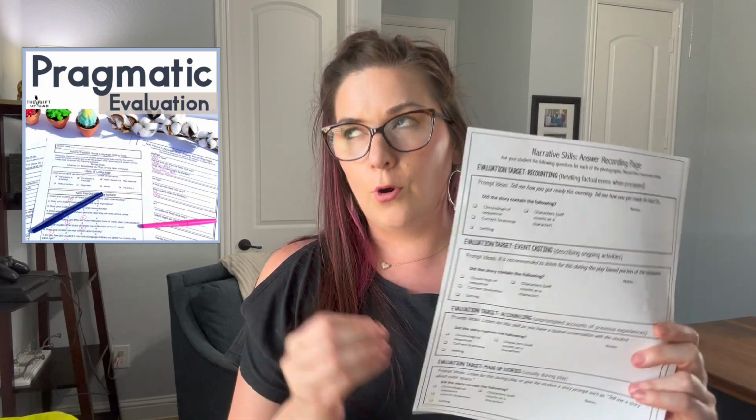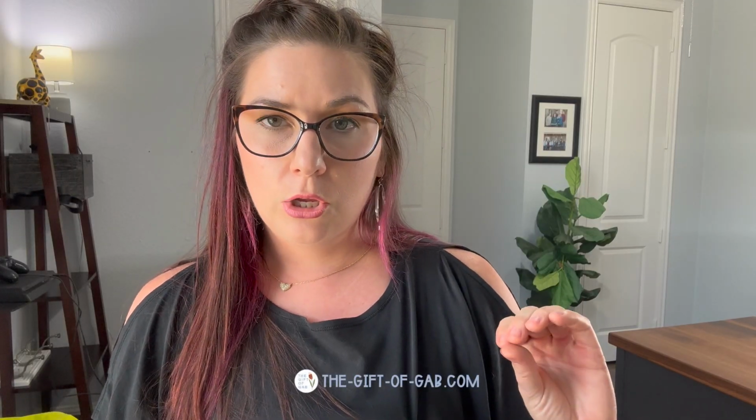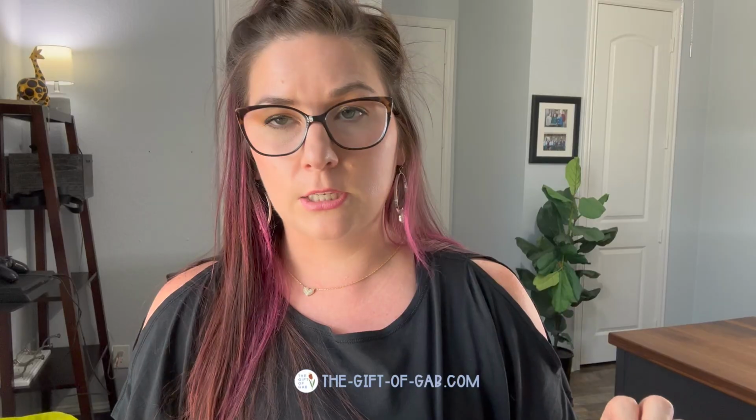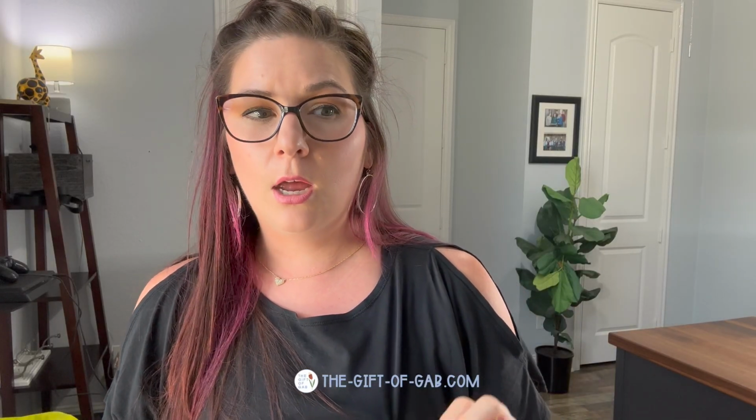You know this. But in my informal pragmatic language evaluation, I have this exact form so that you know exactly which stage your child, or your student, is at developmentally, for knowing where to help them with goal writing. So you can already see, between the nonverbal communication and the storytelling, you have such a good place to start digging for goals that are going to be really helpful and concrete for your student.